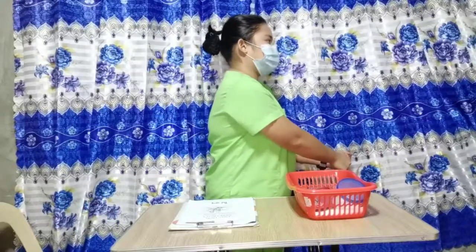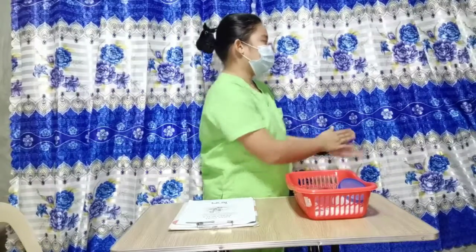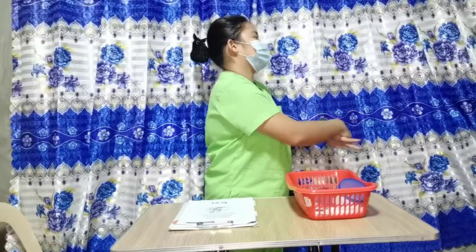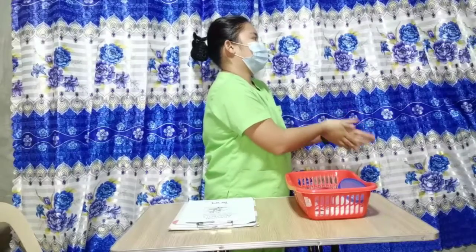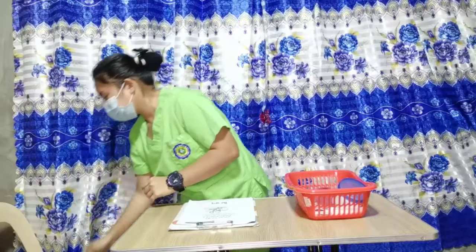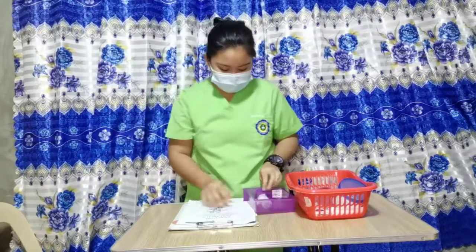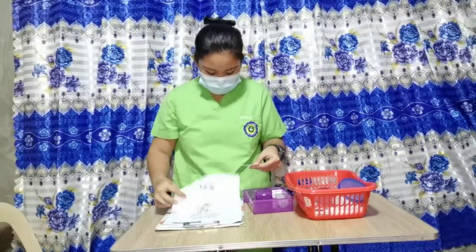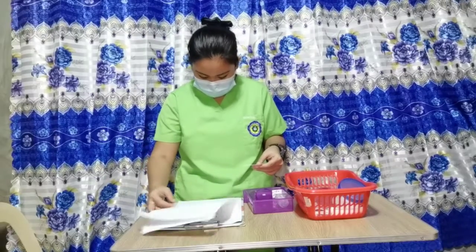Perform hand hygiene. Move the medication cart to the outside of the patient's room or prepare for administration in the medication area. Prepare medication for one patient at a time. Read the MAR and select the proper medication from the patient's medication drawer or unit stock.